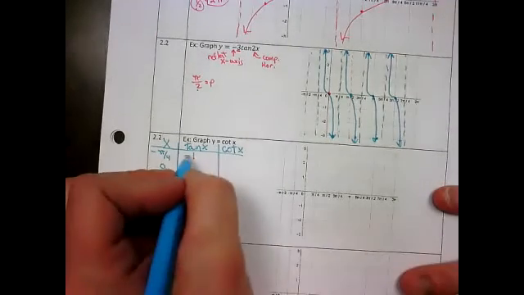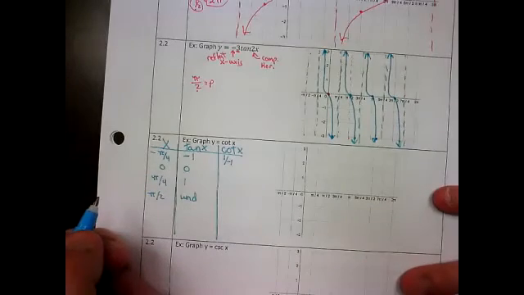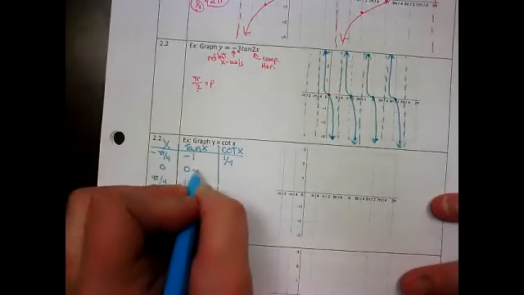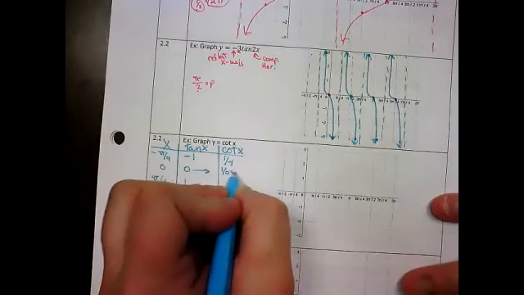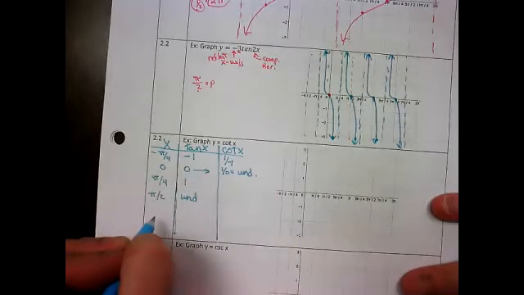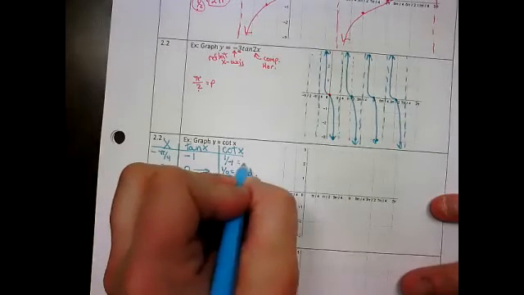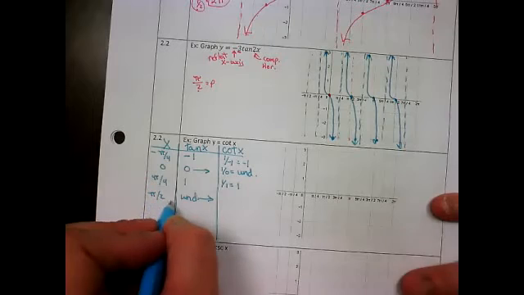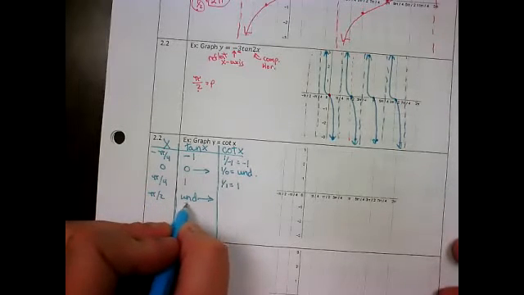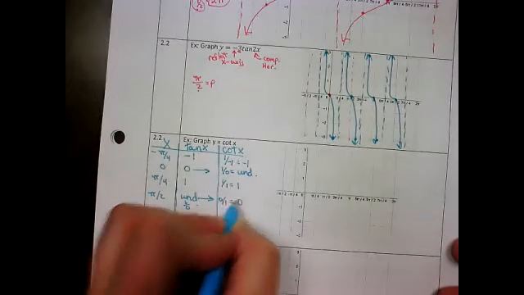So now for cotangent, that's going to be 1 over that value. So what's going to happen here is this is going to become 1 over 0, which is really going to be our undefined values. And then our undefined, that pi over 2, was really 1 over 0, so that's going to become 0 over 1, which is 0.